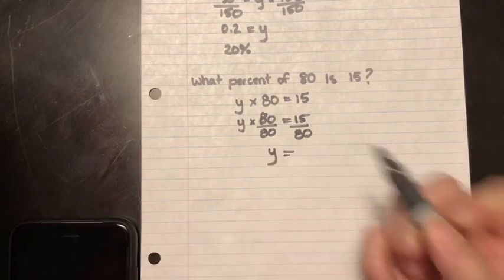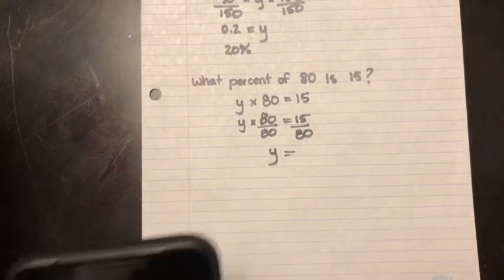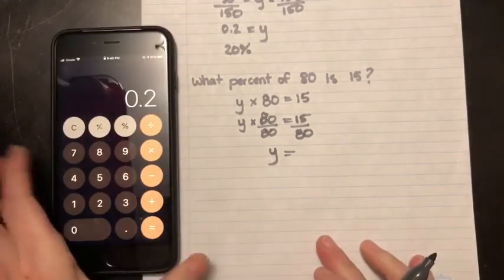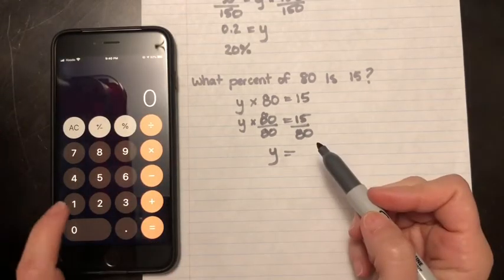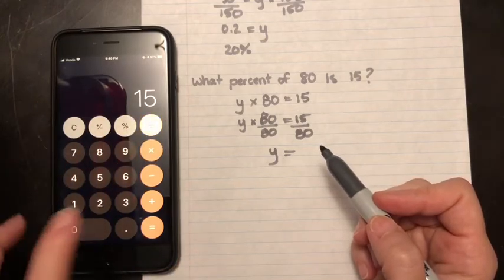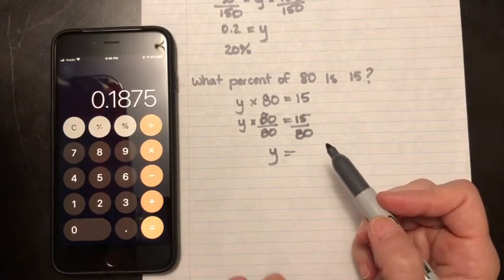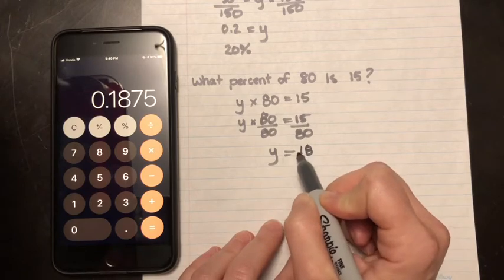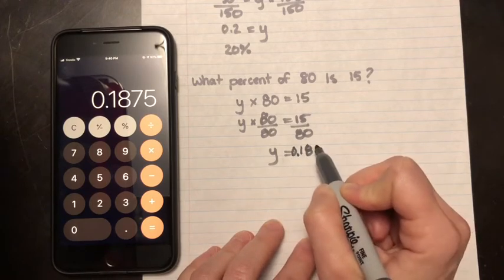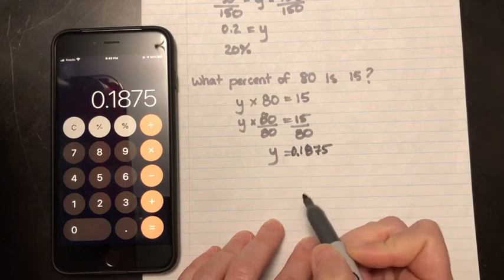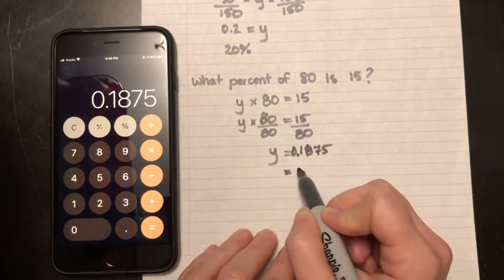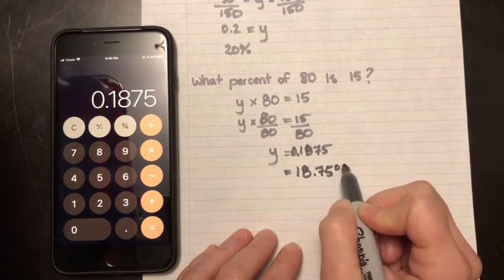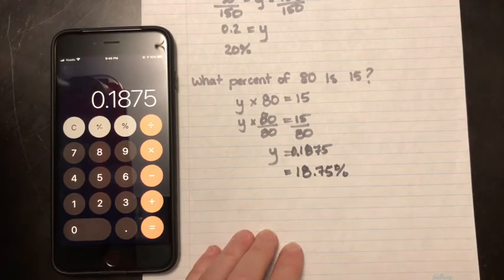Now I've got y equaling 15 over 80, and again, I'm going to use my calculator. So I'm going to go 15, divide key 80, hit my equal sign, and this is going to be 0.1875, which if I turn that into a percent is going to be 18.75%. Okay?